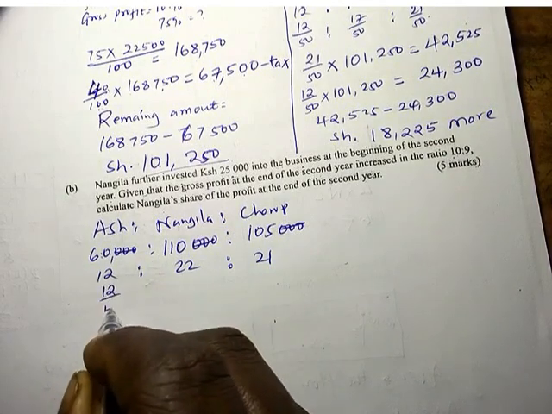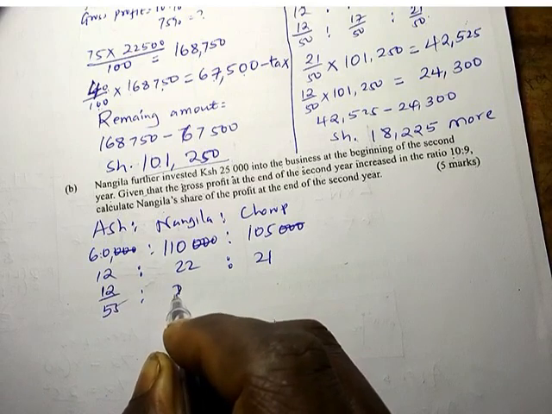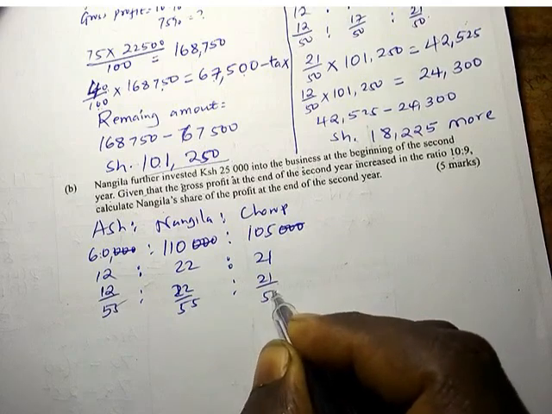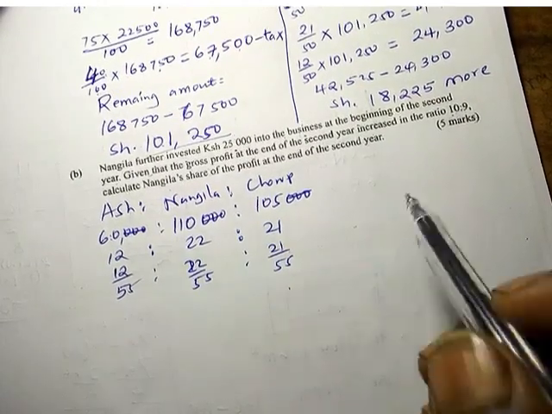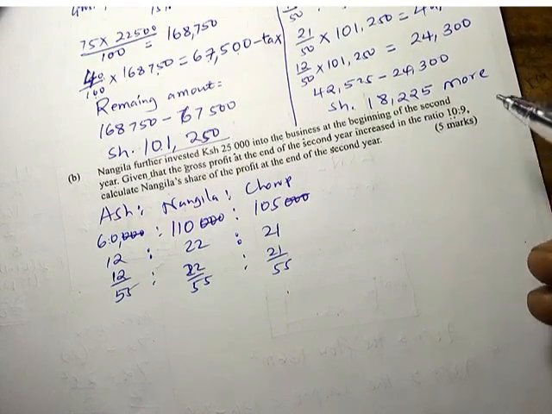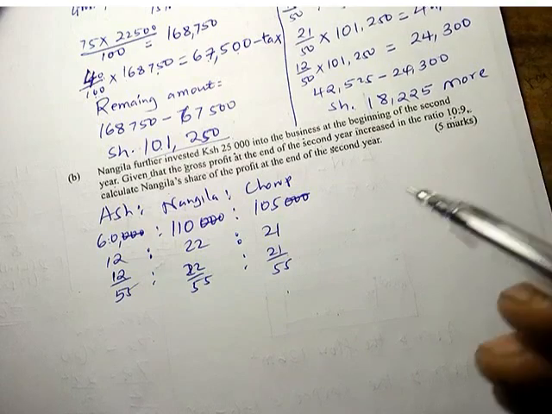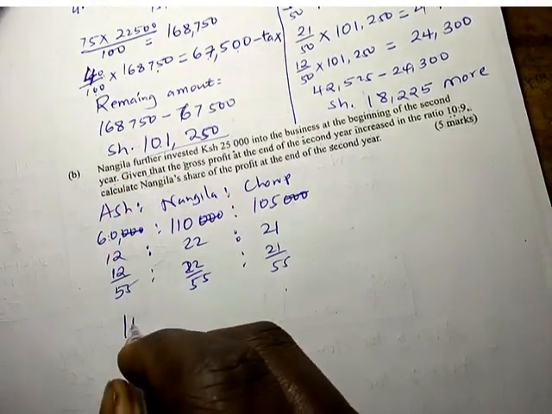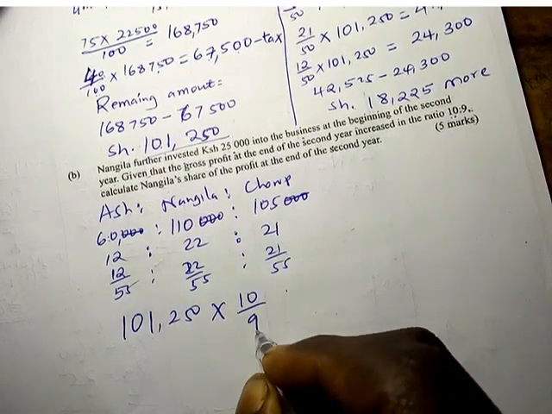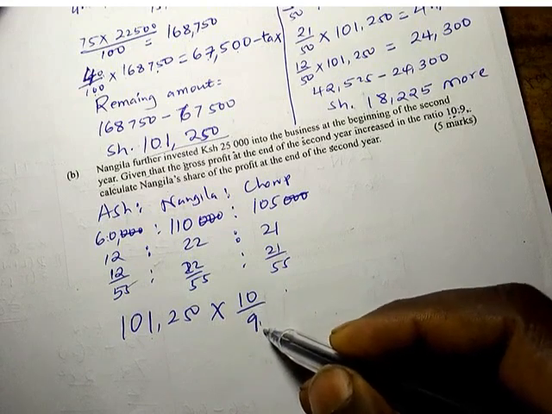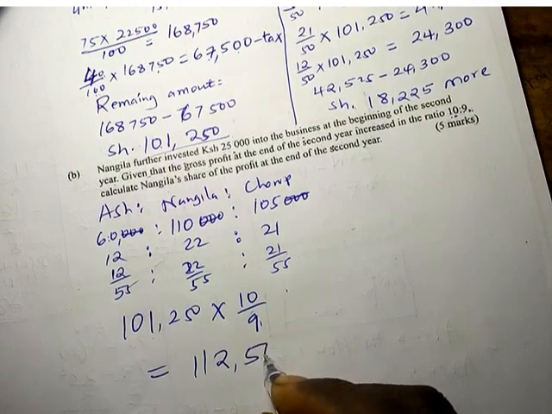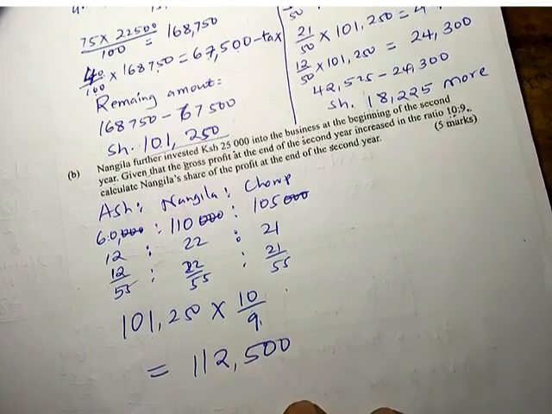This will be 12/55, 22/55, 21/55. So the money they are going to share has increased by this. When you increase, you make sure that the denominator is small. So to increase 10, 250 times 10/9, so that now this one equals more, and this one will give us 112,500. So this is the money they are going to share.